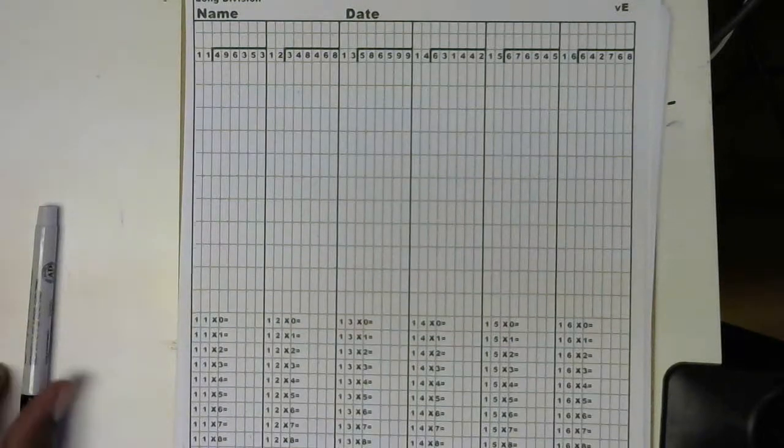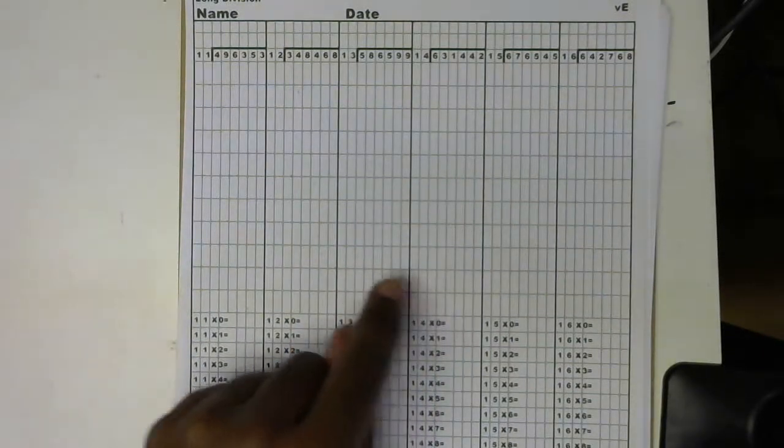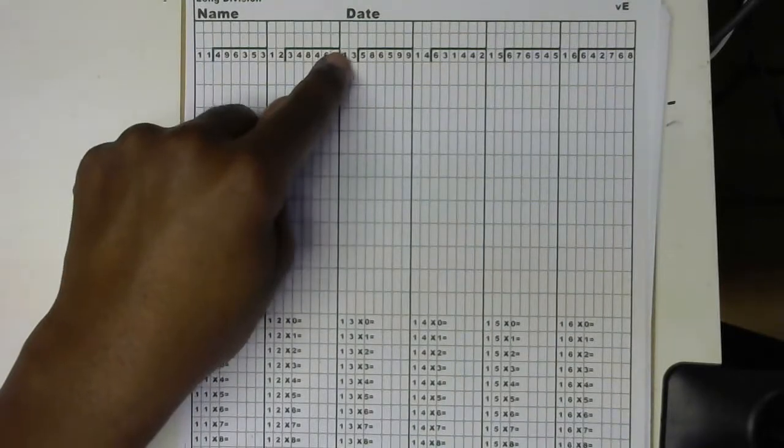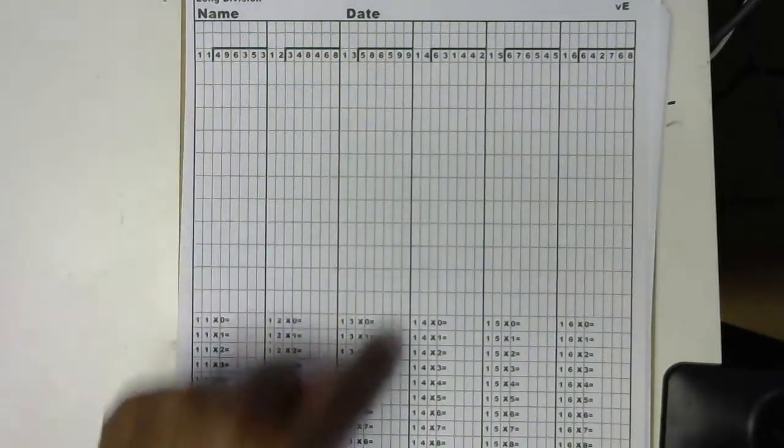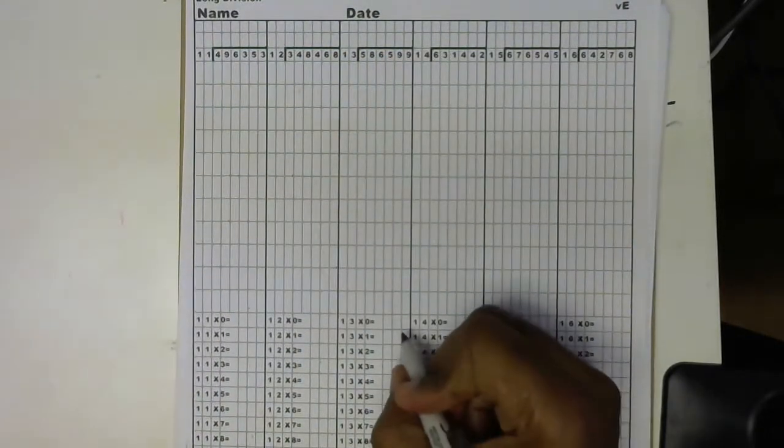Okay, for long division, we're going to do the 13 and the 14 timetables. So, to divide by 13, we're going to need the 13 timetables. So, first one to be 13 times 0 is 0.